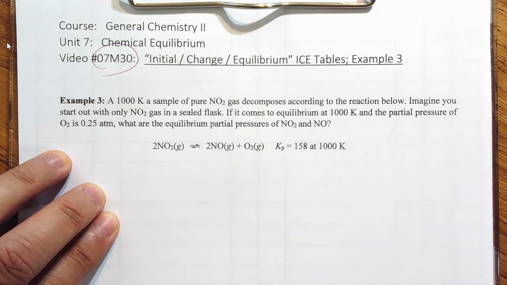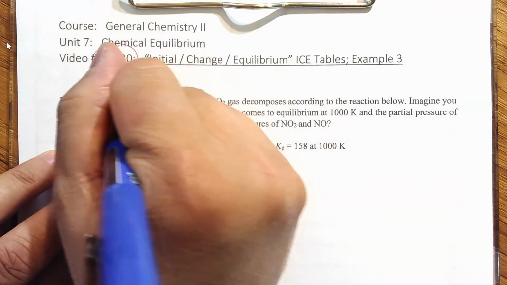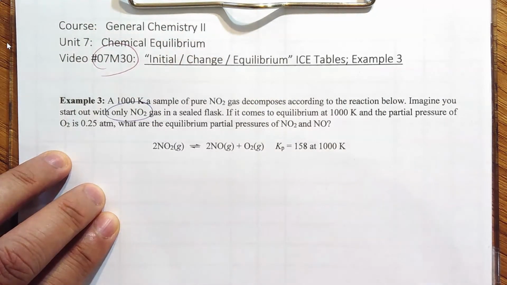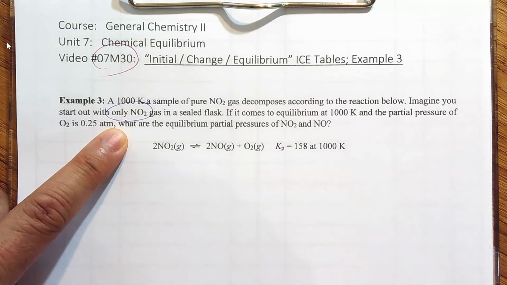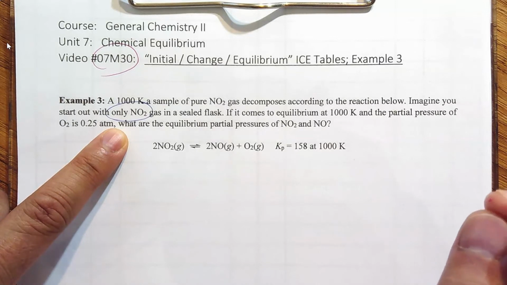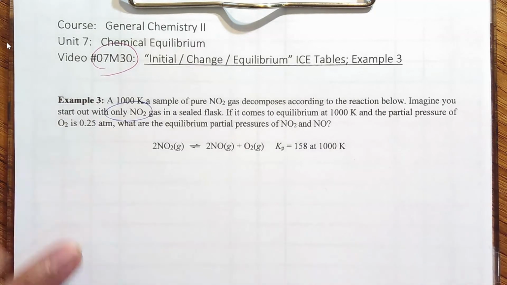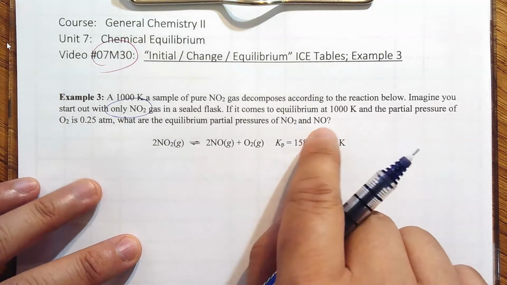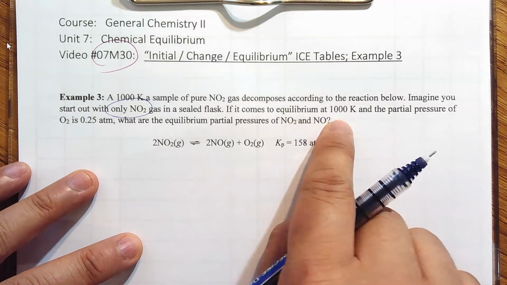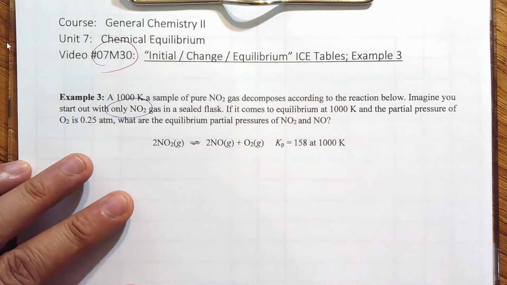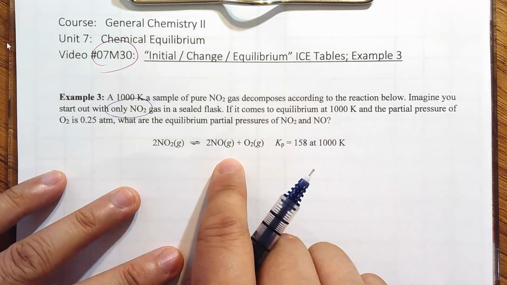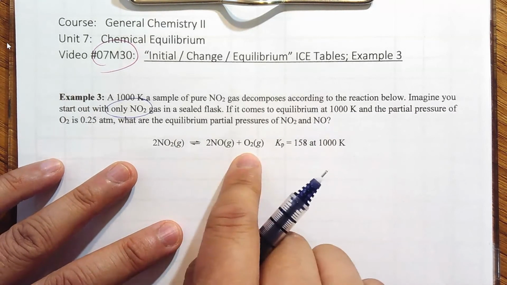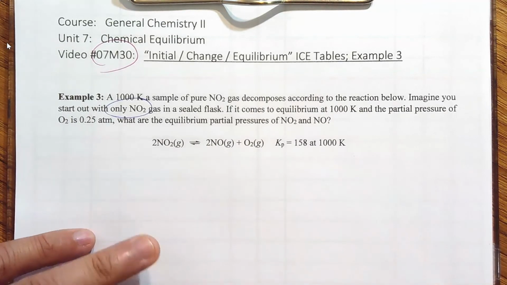Let me, in purple, circle everything that's given that's important. Uh-oh. They don't tell us actually how much gas we start out with. Alright. It comes to equilibrium. At least we know it's going in the forward direction, because once again we have no products at the beginning, and we need products to set up the equilibrium.